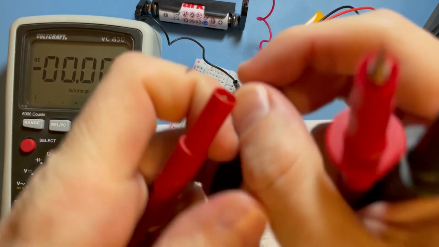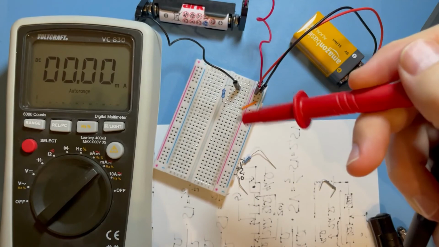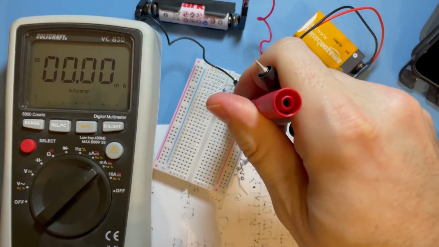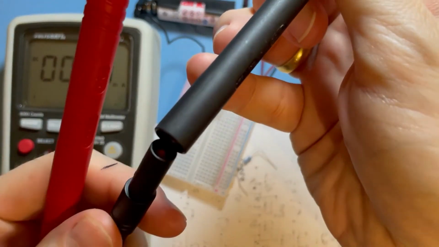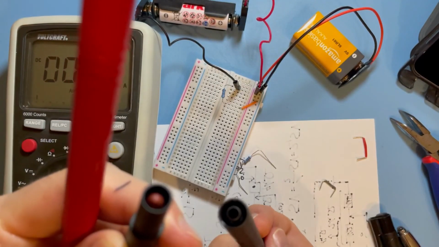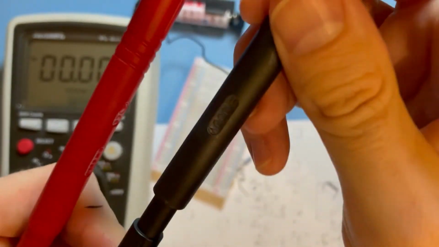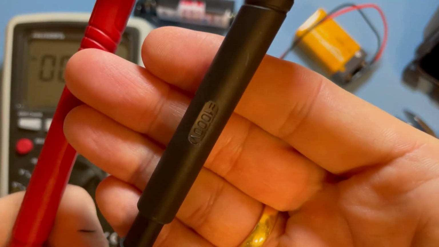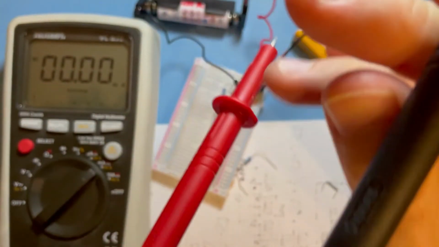These nice little ones easily go into the breadboard because the tip is so pointy. It's really cool to measure on breadboards with these, and we exchange those here. They have these nice connector plugs. Oh, they're suitable for 1000 watts. Who needs that? But okay.